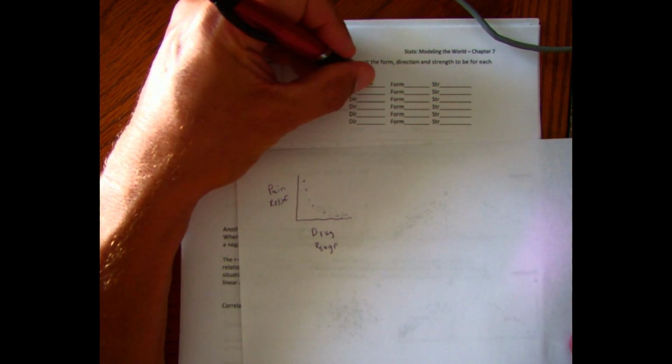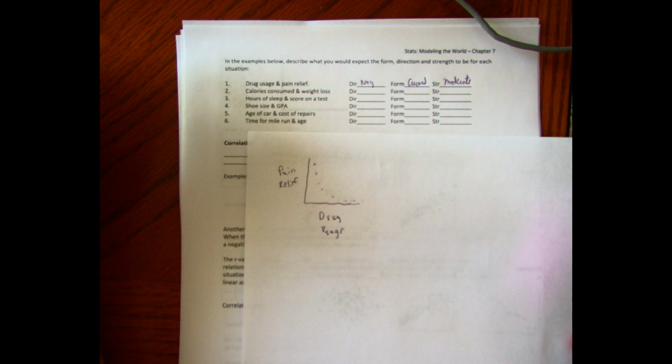So what's the direction? Well, the direction is going to be negative. The form is going to be curved, and the strength of it is going to be, I would say, moderate. Why? Because different people respond to drugs differently. Not everybody's going to respond exactly the same way. Okay?